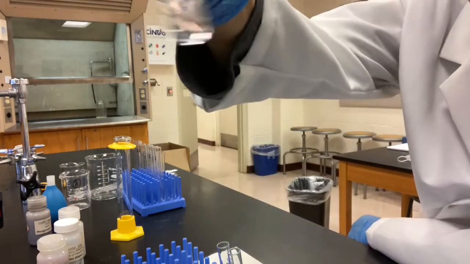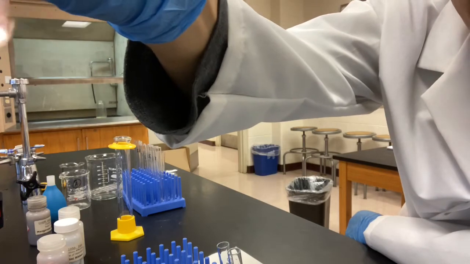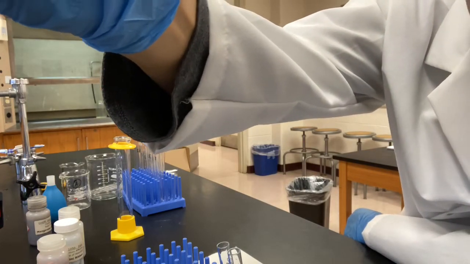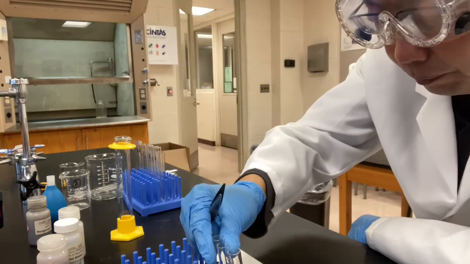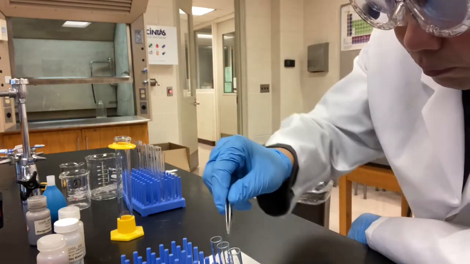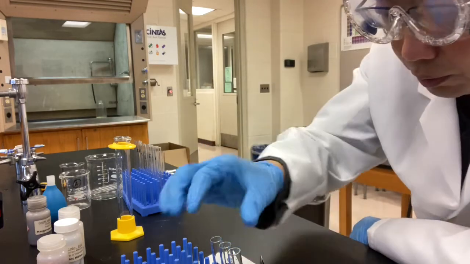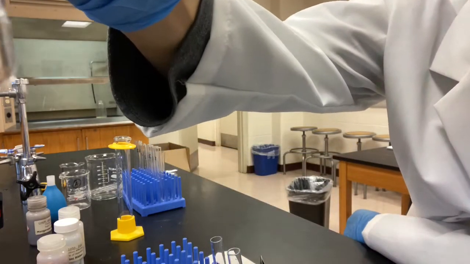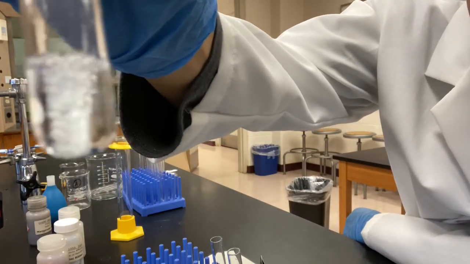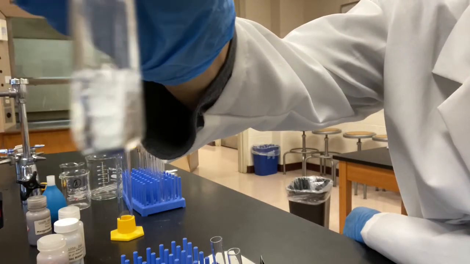Copper. There's no bubbles. There's no reaction at all. Zinc. Oh, we see bubbles. Okay, bubblings come out. I'm going to leave it here.